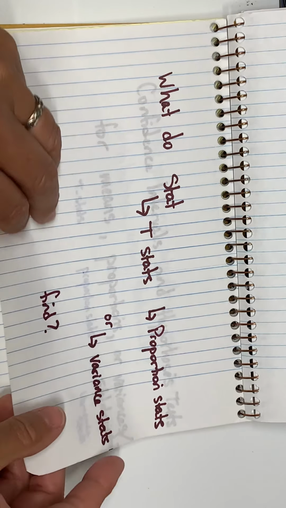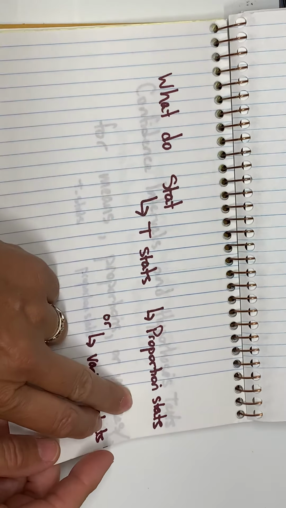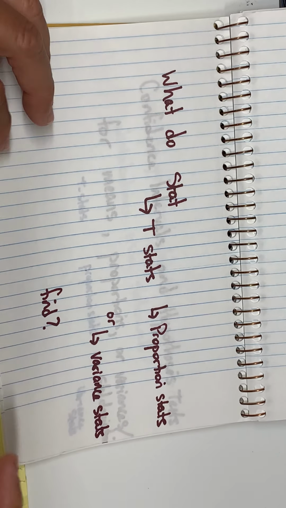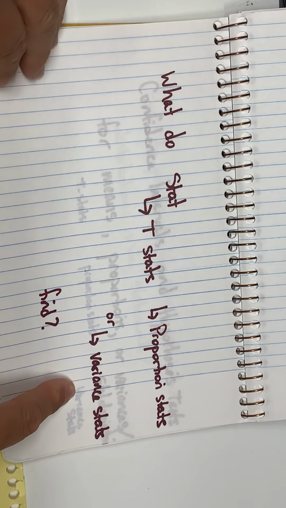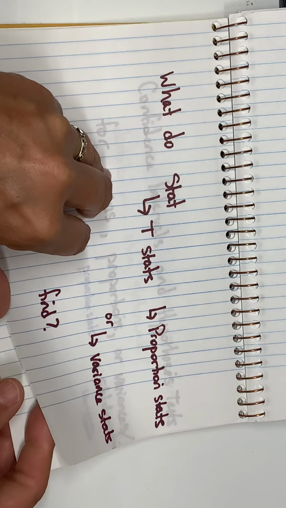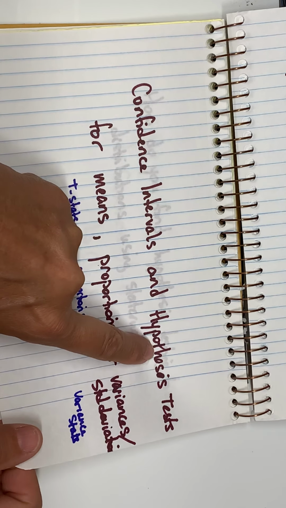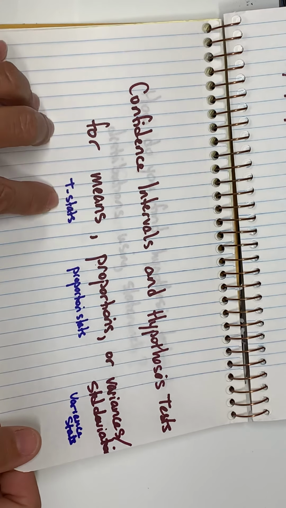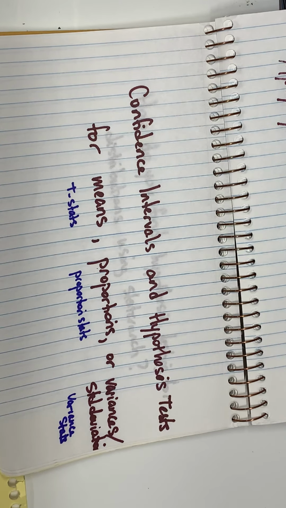Okay, let's see. What do stat t-stats, stat proportion stats, or stat variance stats find? So these three things find the same stuff. It's just that this is for means, this is for proportions, this is for variances or standard deviations. So what do they find in StatCrunch? They find confidence intervals and hypothesis tests, right? Depends on which one you click in there. For means, it's t-stats. Proportions, it's proportion stats. Variances, standard deviation, it's variance stats.